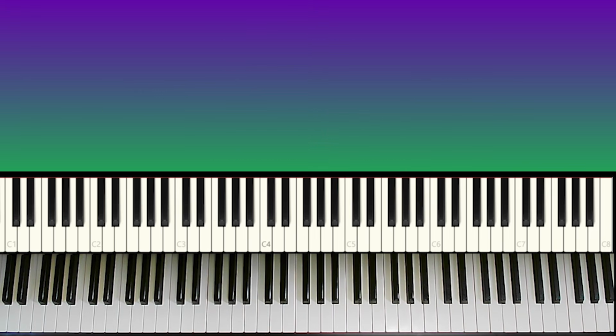You can do it. It sounds a little thin. If you can go to the 10th or start with the 10th, you can do that. You can also do root third 7 in this area of the piano.